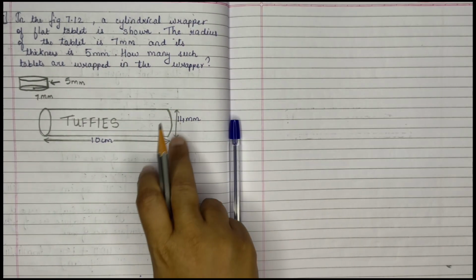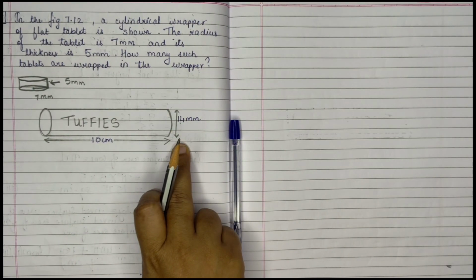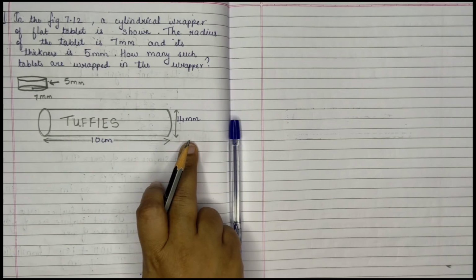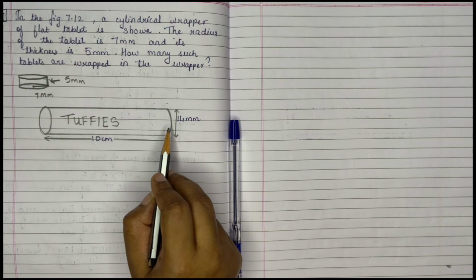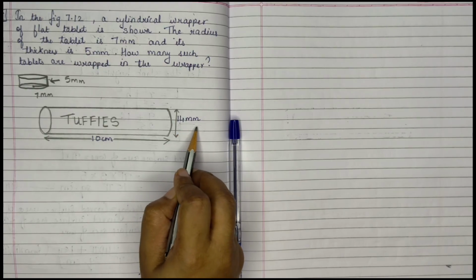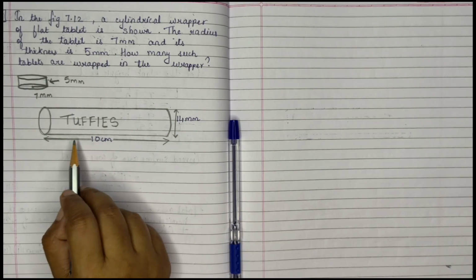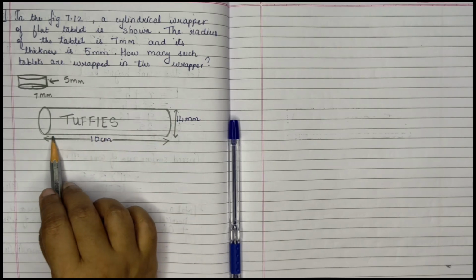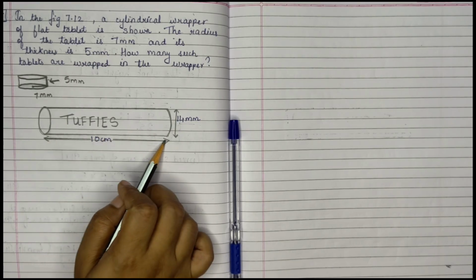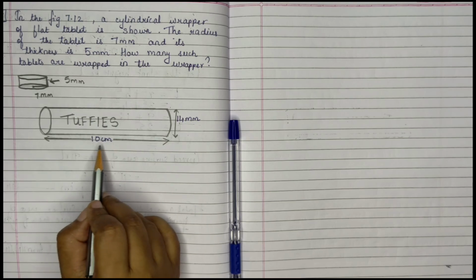And for the wrapper, see here, the diameter is given 14 millimeters. Now we have to find the radius. So we know radius is half the diameter. So if this is 14, the radius of the wrapper will be 7 millimeters. Now here, this is the height of the cylindrical wrapper. Height of the cylindrical wrapper is 10 centimeters.